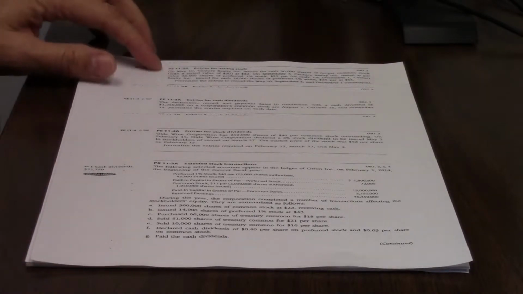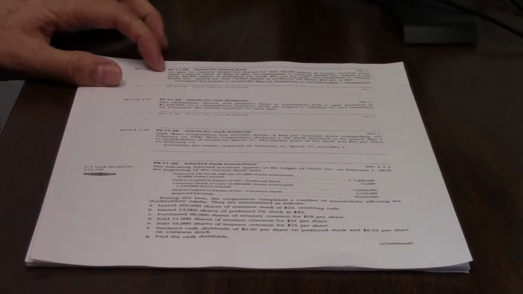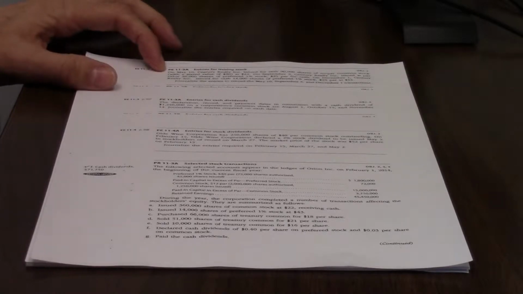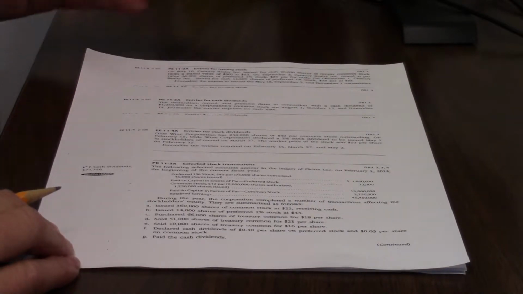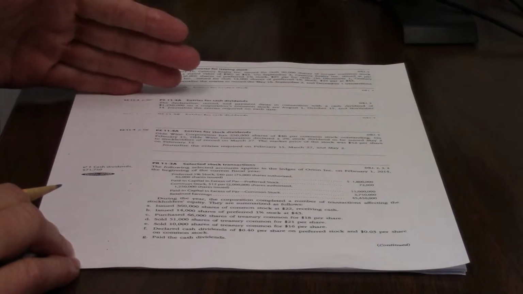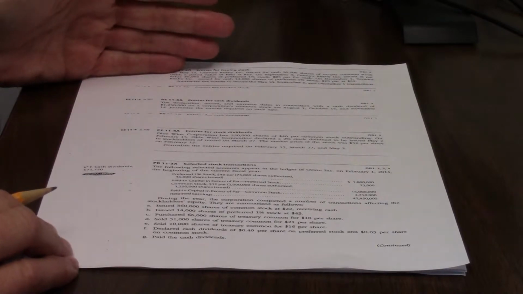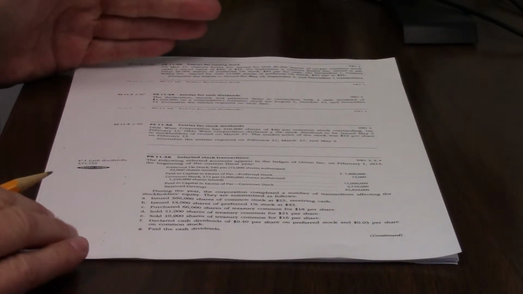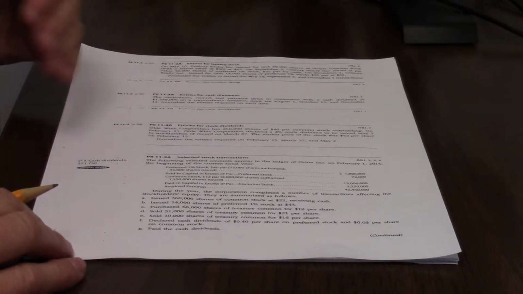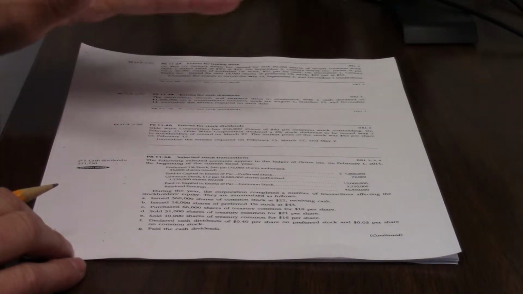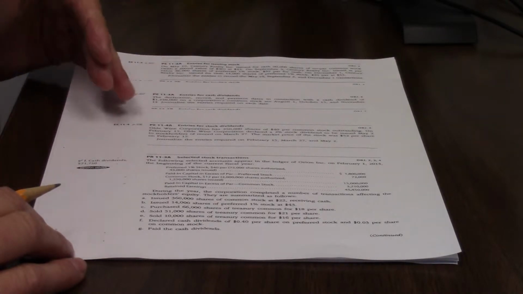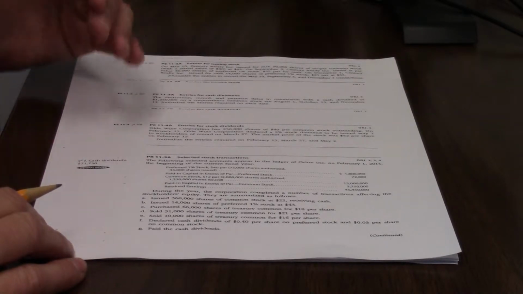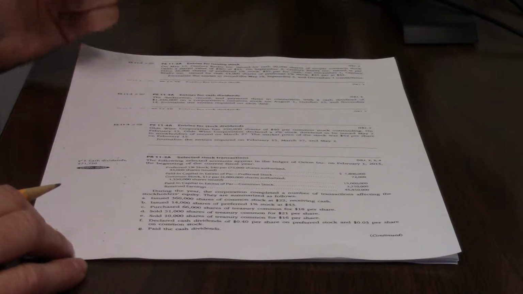Alright, so the first thing we're going to do is practice exercise 11-2A from the textbook, and we worked this in class as well. And for this exercise, we're issuing some common stock and some preferred stock. So, as you might recall from class, common stock, like it sounds, is kind of your regular, usual stock that gets issued. The owners of common stock typically get to vote. They're the owners of the company.